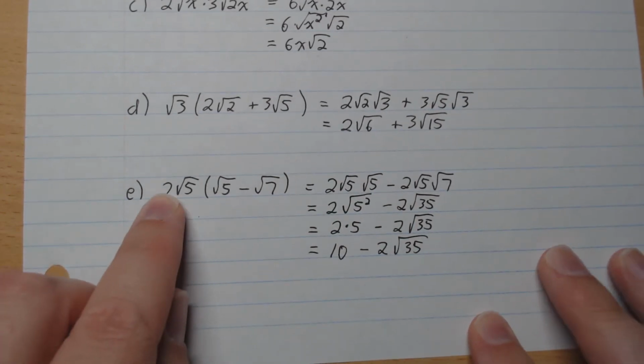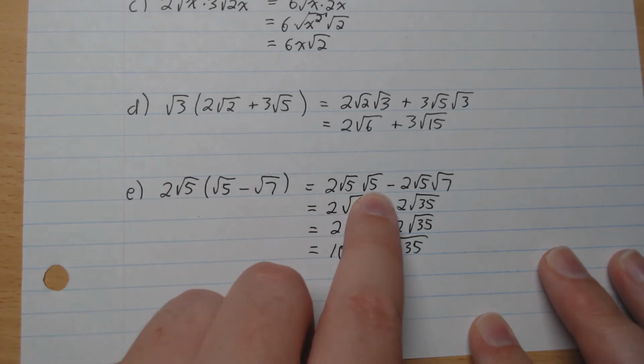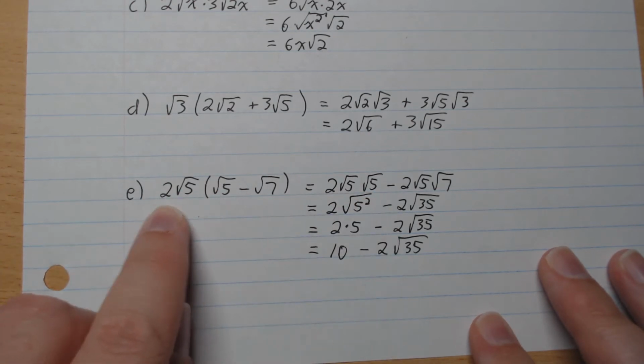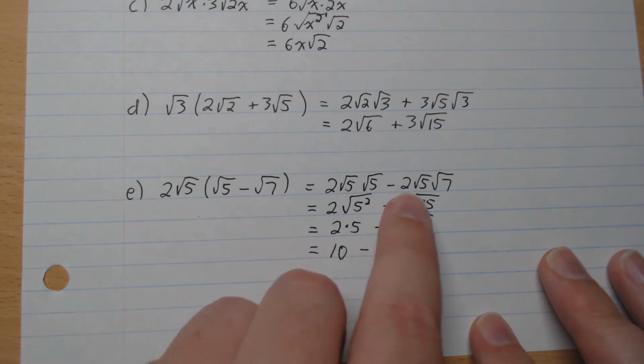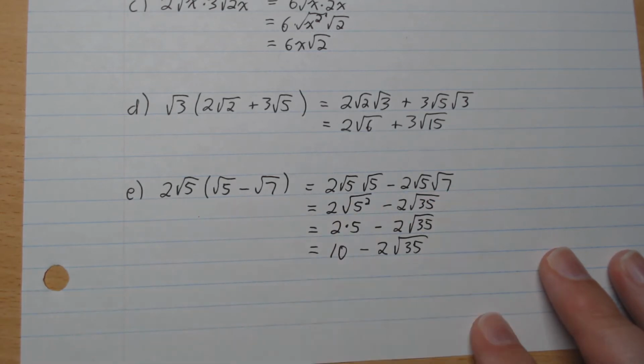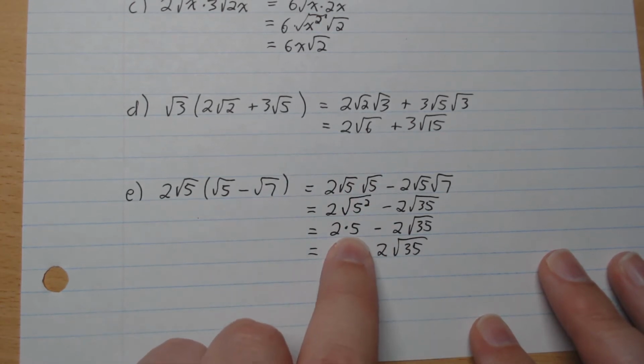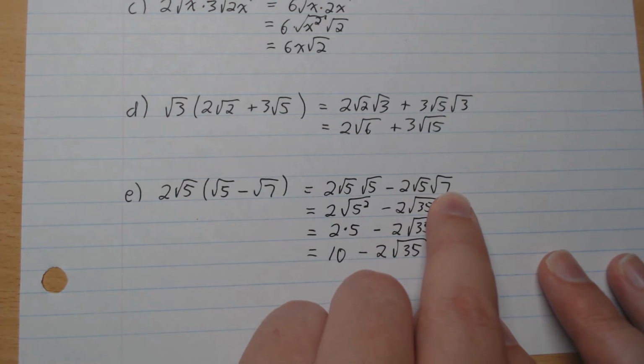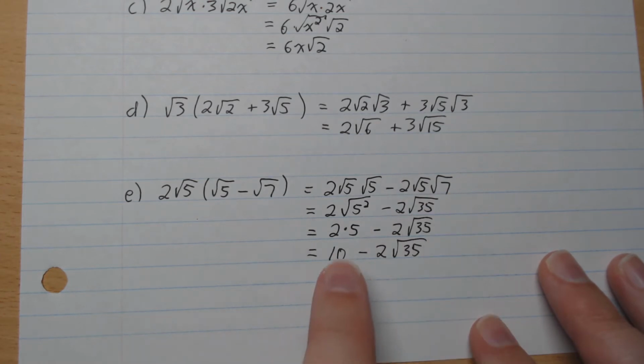E, 2 root 5, distribute. So 2 root 5. Distribute again. And so we have 2 root 5 times negative 1, so negative here times root 7. Root 5 times root 5 is root 5 squared, which reduces to 5. Root 5 root 7 is root 35. And so we have 10 minus 2 root 35.